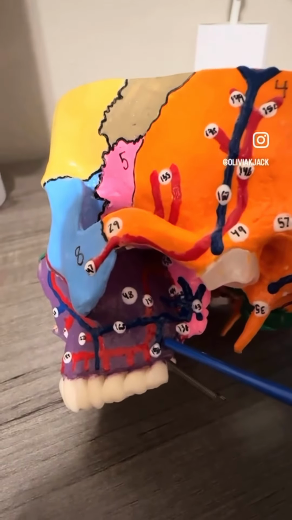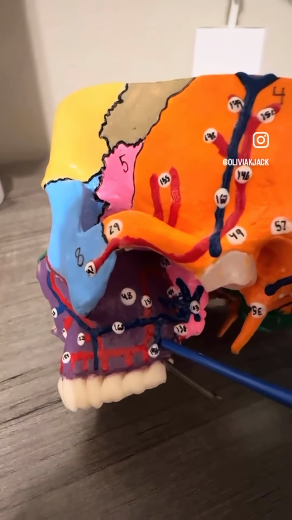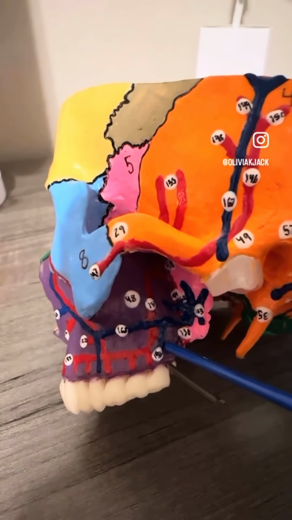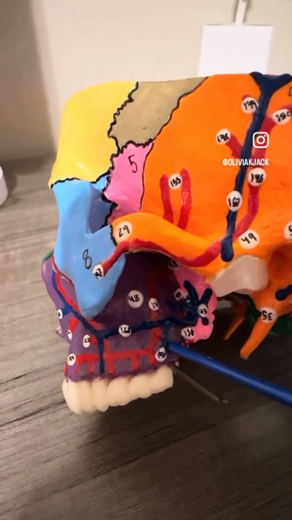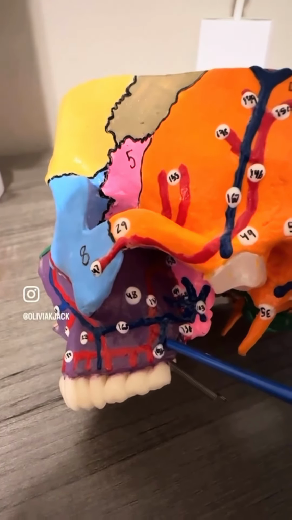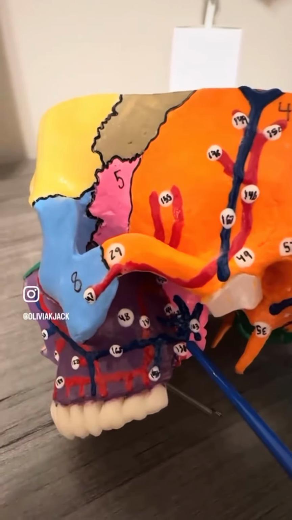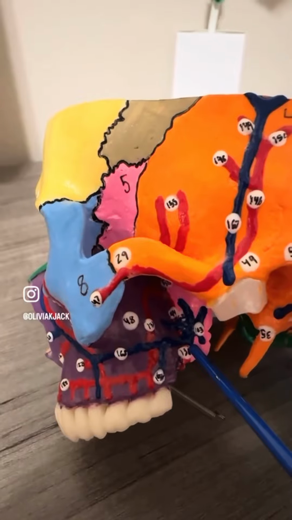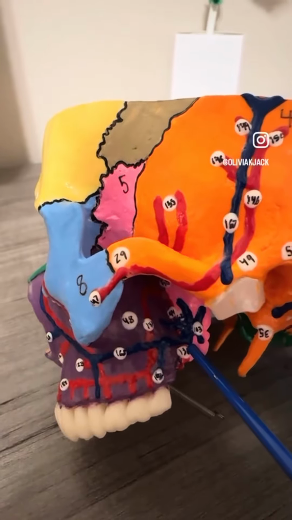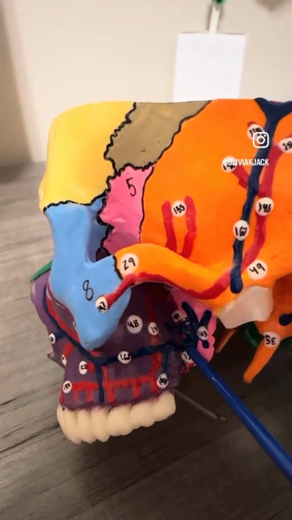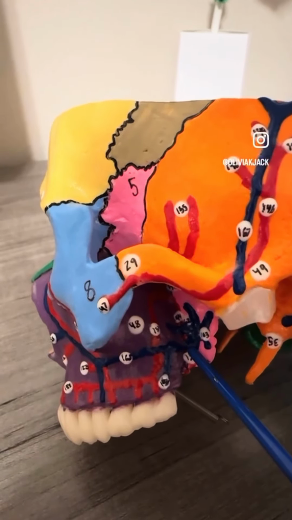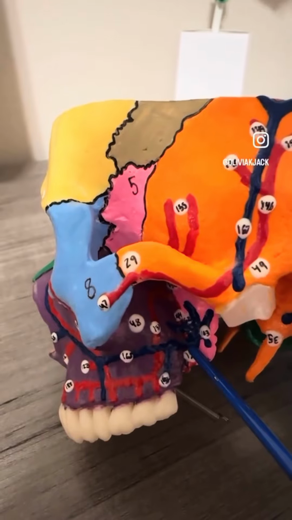Number 162, the PSA vein, or posterior superior alveolar vein, drains blood from the maxillary molar teeth and surrounding structures and empties into the pterygoid venous plexus. The pterygoid venous plexus is a network of veins in the infratemporal region that drains blood from deep face structures and communicates with the maxillary vein and the cavernous sinus.